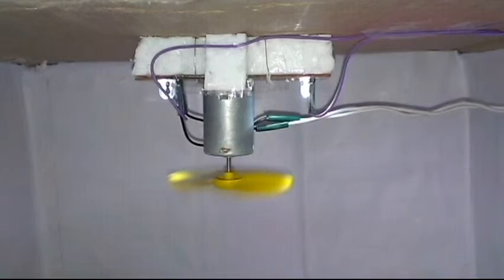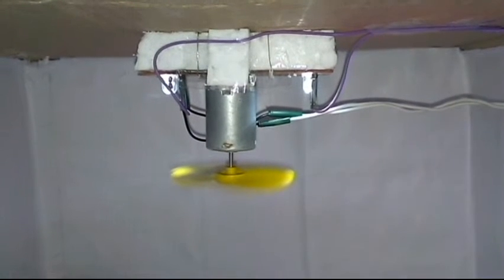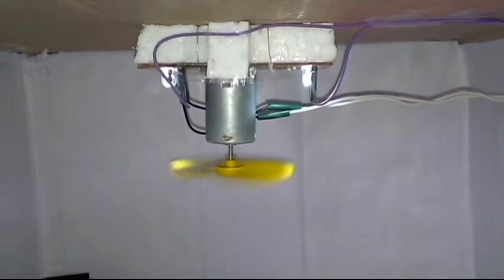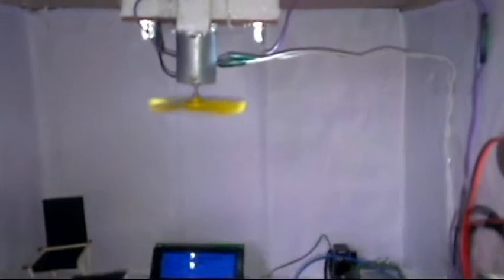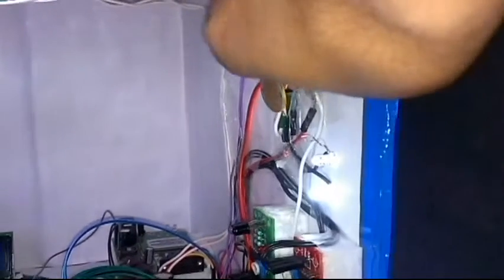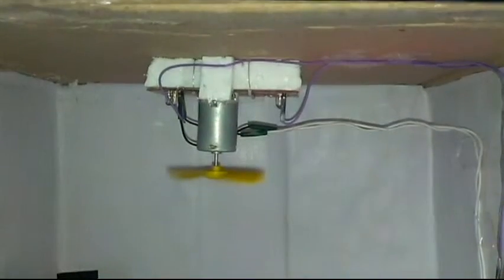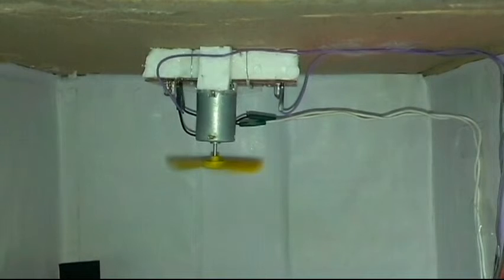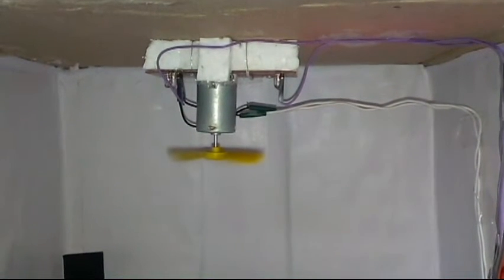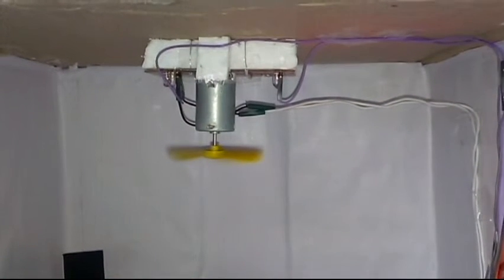Now in our project there is an additional functionality that if ambient light is sufficient enough, the classroom lights are automatically switched off. I will show you that. I switch on the ambient light and the LDR senses that it's a sufficient amount of light and the classroom lights are switched off, but the fan is still on.